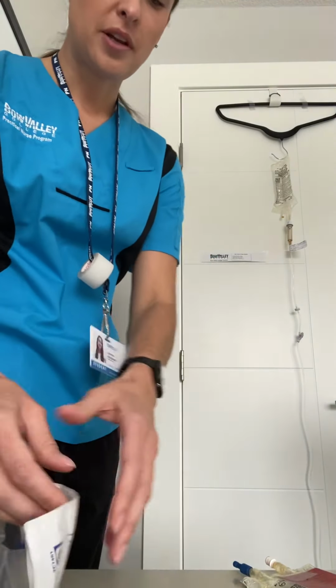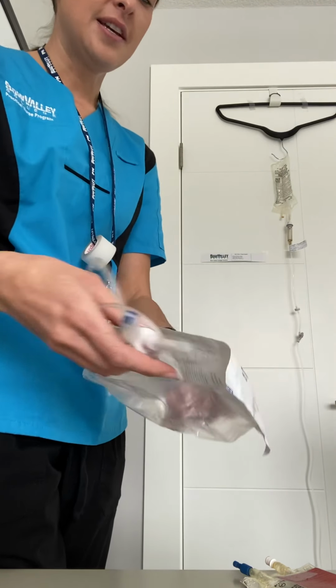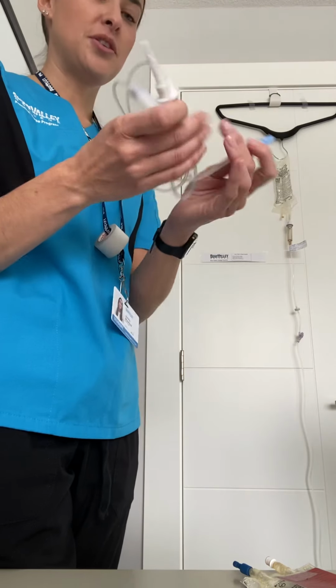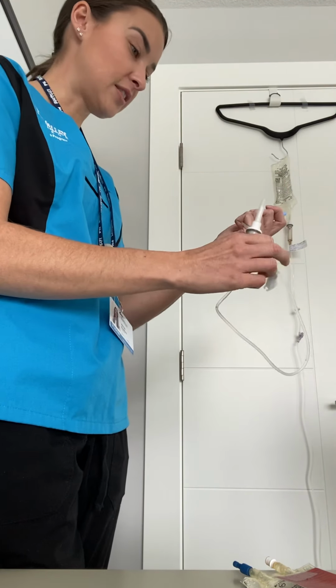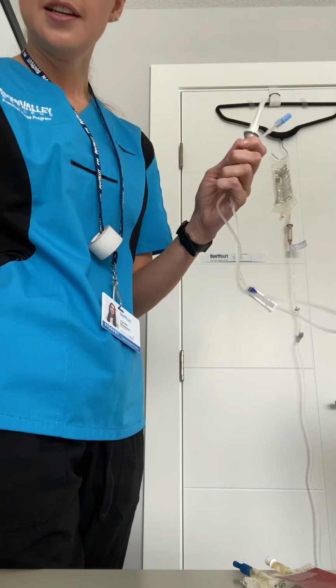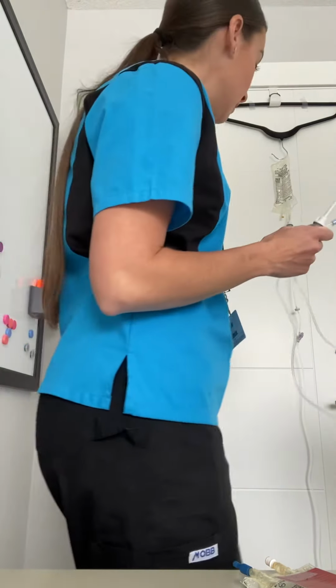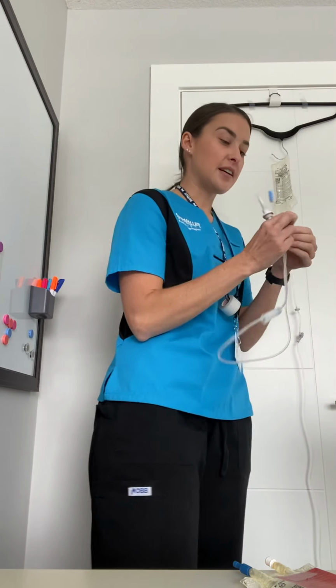And now I can open my second line. Just put this to the side here. And what we want to do is make sure it's not tangled first. Coming out of the package, perfect. And we have swabs here, and I just want to swab the port for 30 seconds.